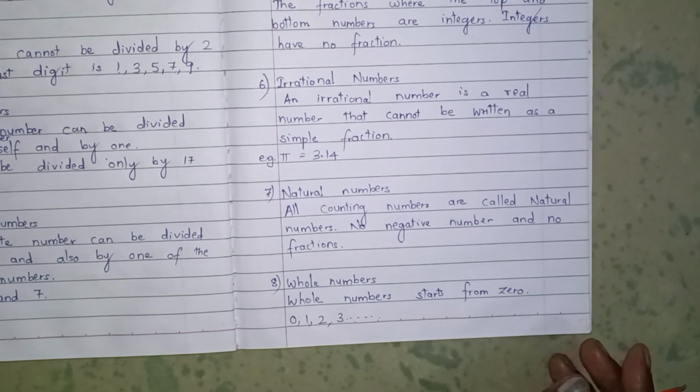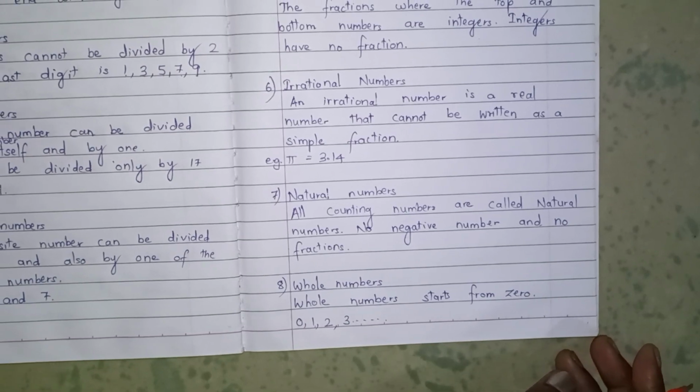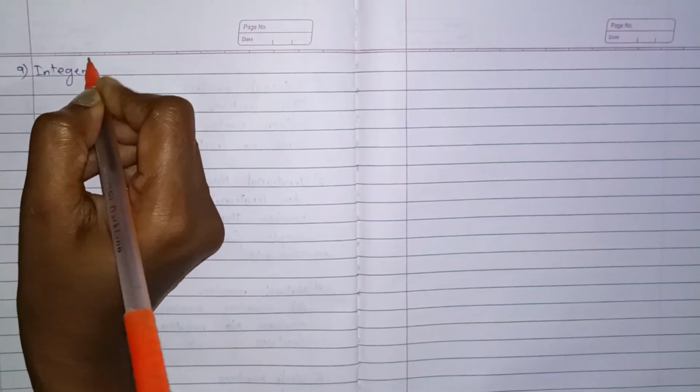Whole numbers. Whole number starts from 0. Example 0, 1, 2, 3 and it goes on.